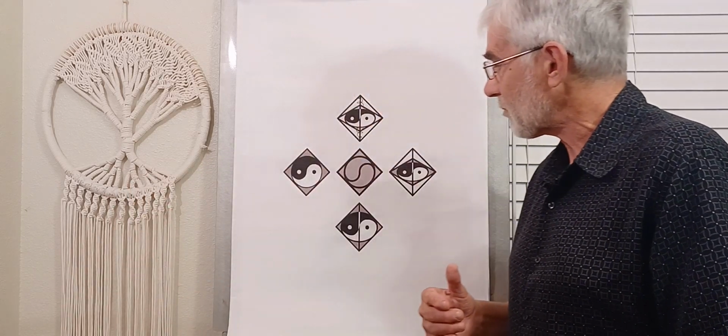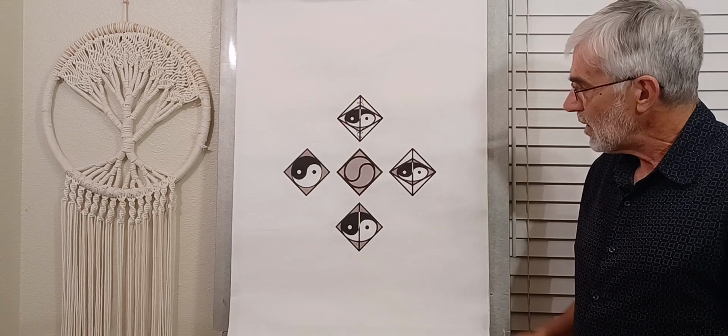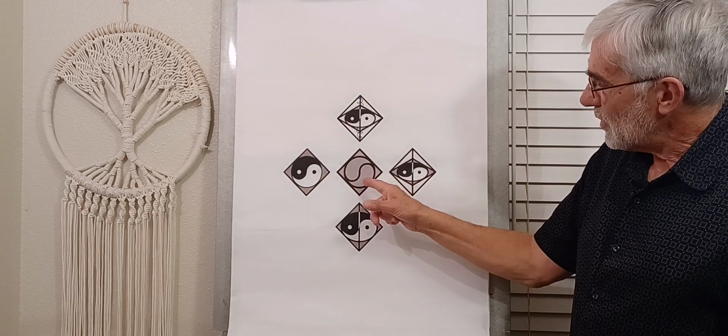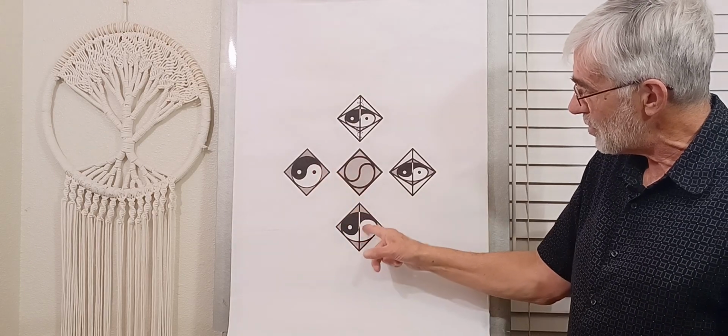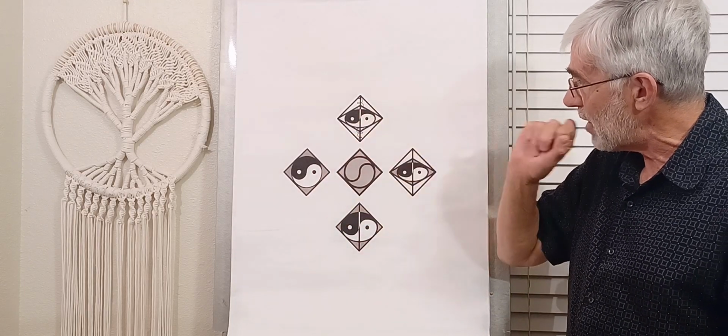So now I want to show you the first 5 symbols, central symbols, that will appear in totems 1 through 5. I think they deserve an explanation ahead of time, and then we'll get to totem 1. So let's take a look at these. This is the one for totem 1, 2, 3, 4, and 5.